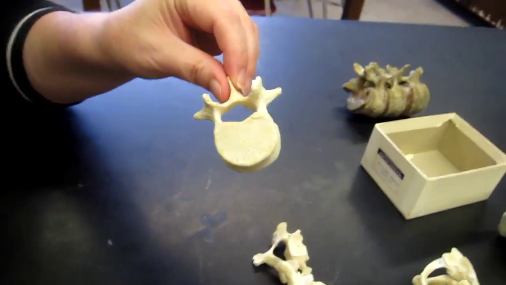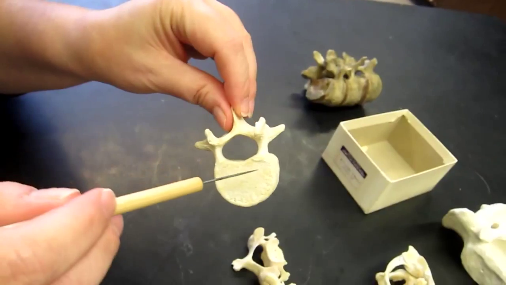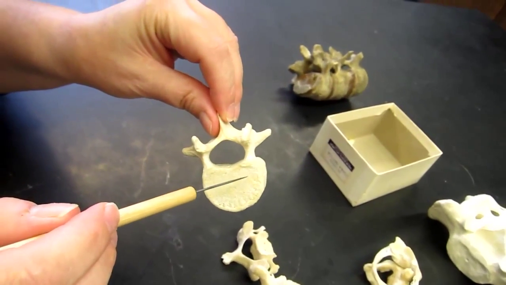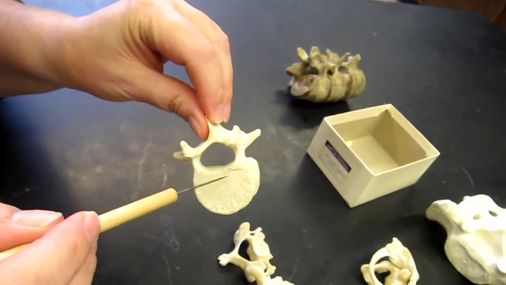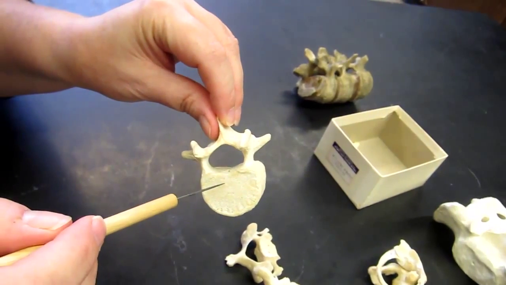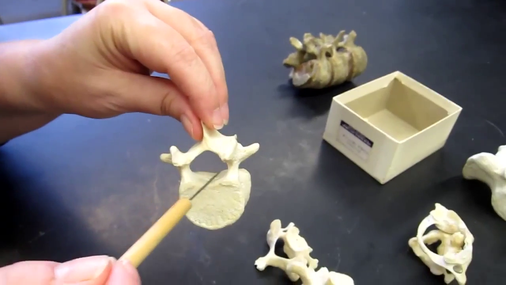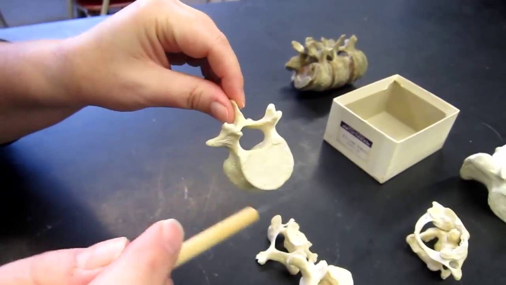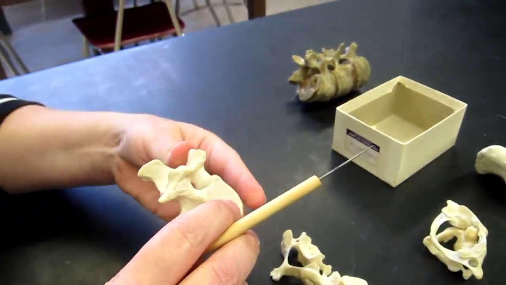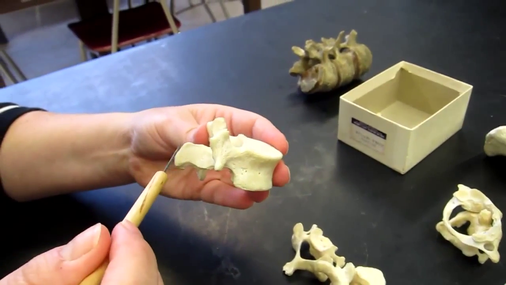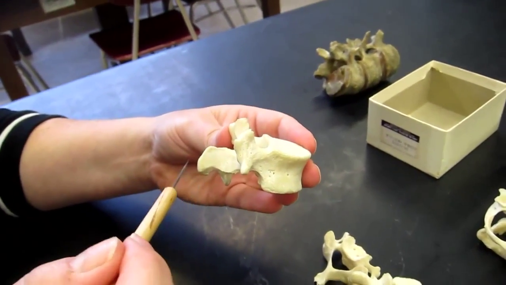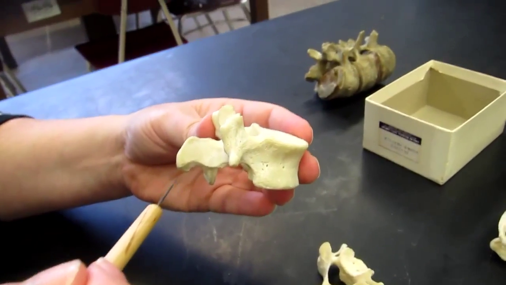And lumbar vertebrae are characterized by a large body that usually has an oval or bean-shaped surface, a triangular vertebral foramen, and a spinous process that is short and kind of blunted.